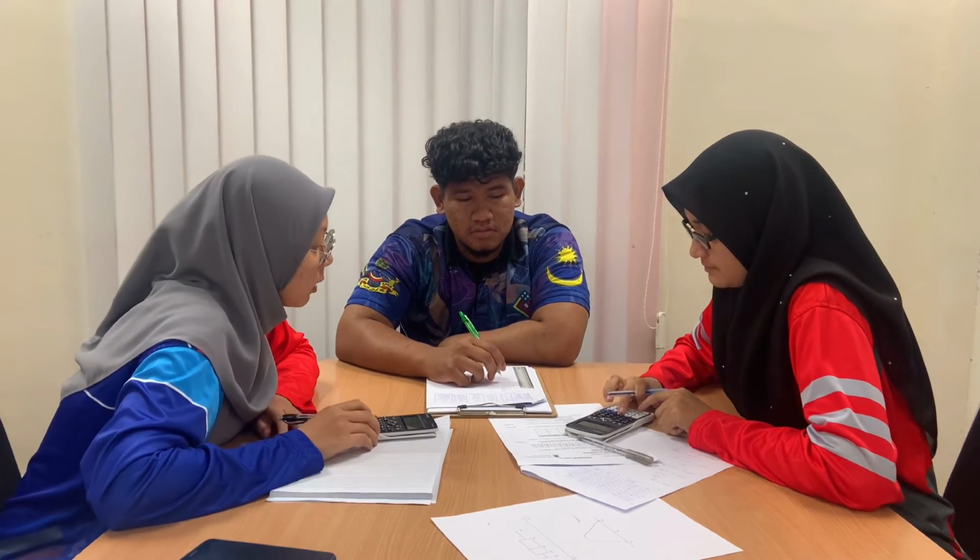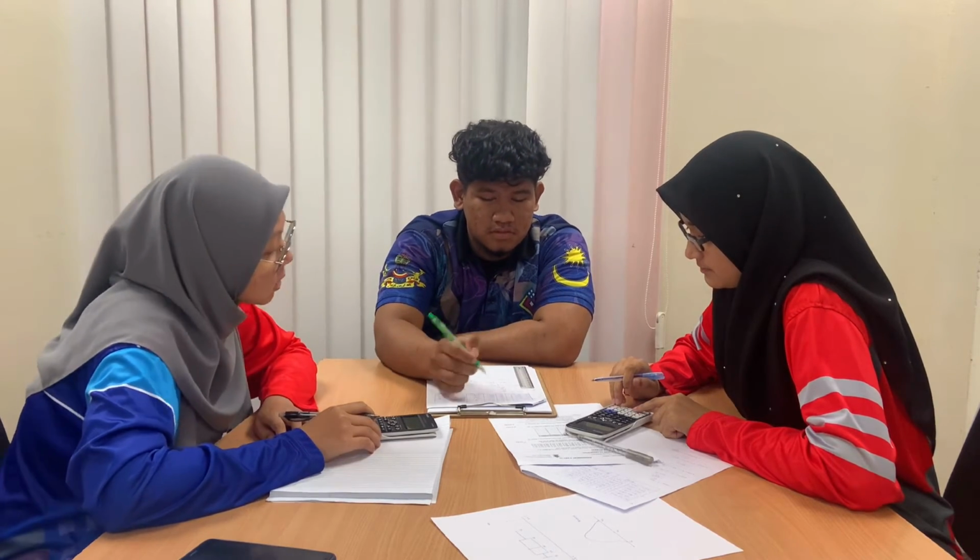How to find the midpoint of this table? To find the midpoint, we total up the upper class boundary and lower class boundary, and divide by 2. For example, for the first row, negative 0.5 plus 99.5, divided by 2, and we get the answer 49.5. Yes.